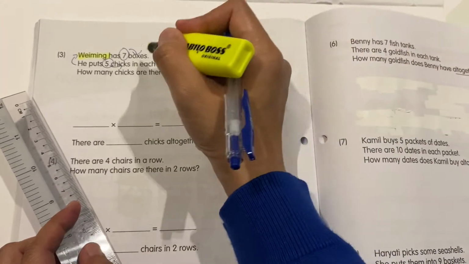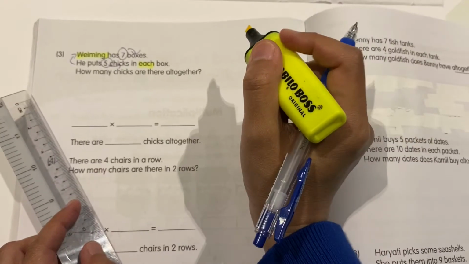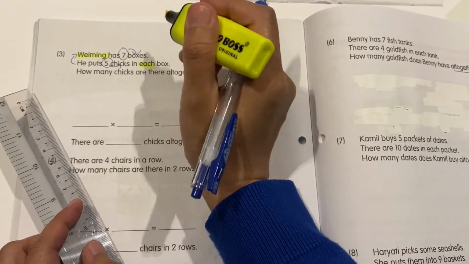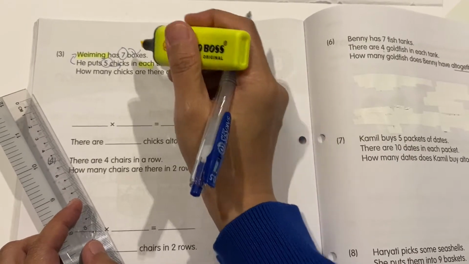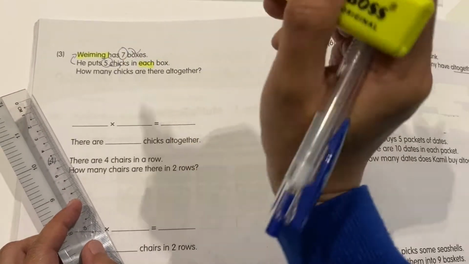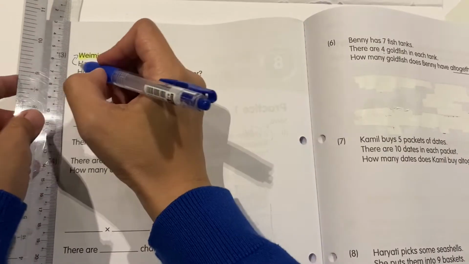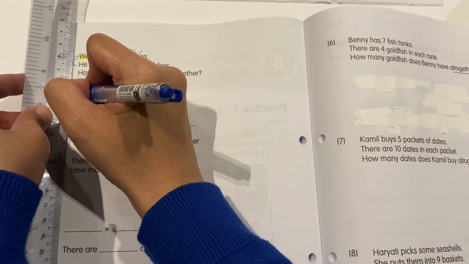Alright, so now highlight this word each, very important. When you have the word each, that means it cannot be addition anymore, even though there's altogether there. Alright, and they are talking about boxes and chicks, different things. Okay, you cannot add. So now what I do is I draw my model.